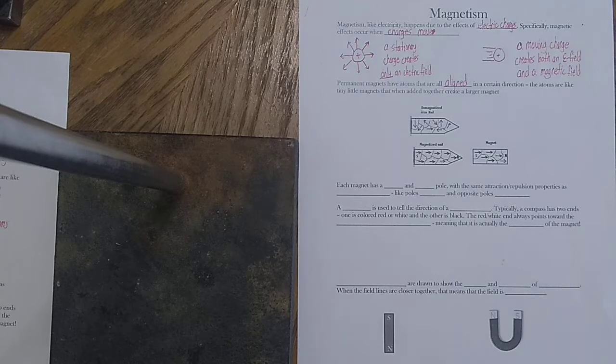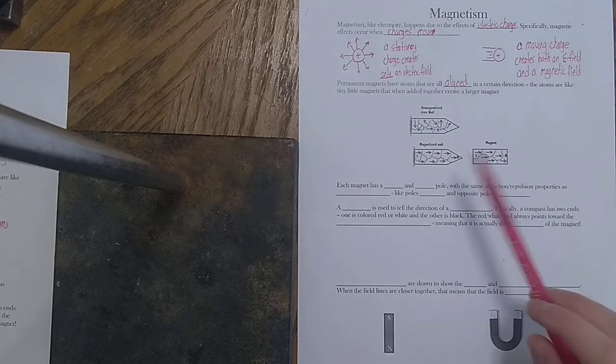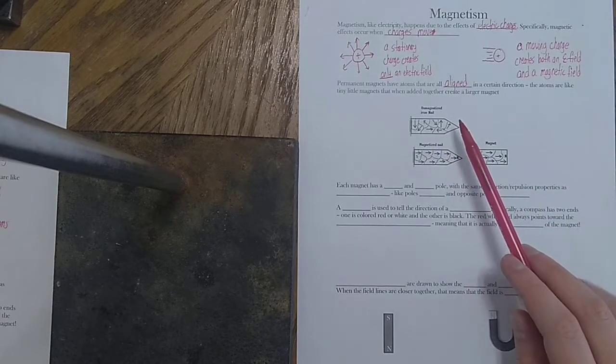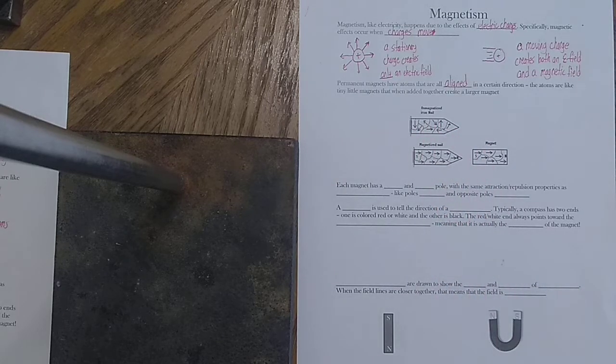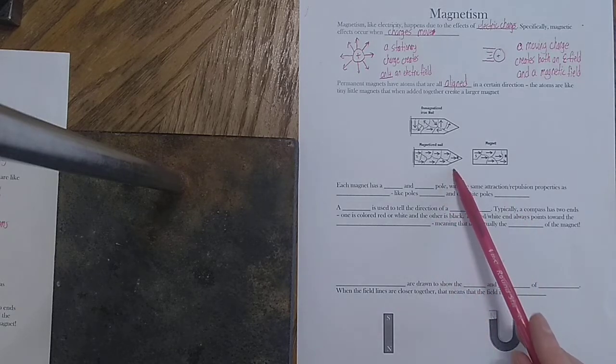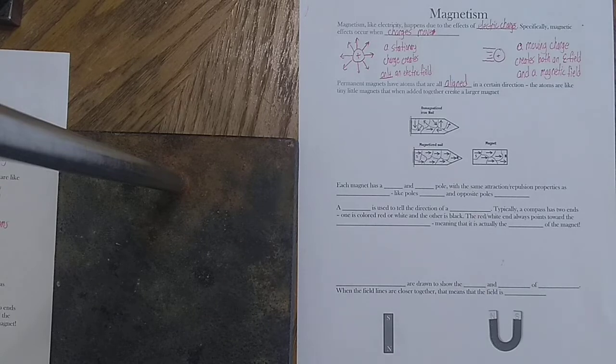For your sake, all you really need to know is that for something that is unmagnetized, you have these electrons or these atoms, and they're not lined up at all. Some metals, not all metals, but some metals such as iron, you can magnetize, and a magnet is just an object that retains that alignment over a long period of time. The alignment can weaken, as I'll show you with some of these magnets, but it holds its magnetic properties over a long period of time.